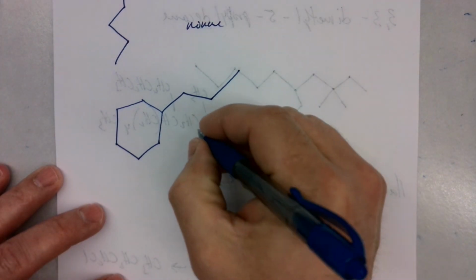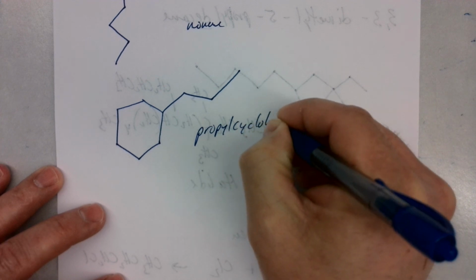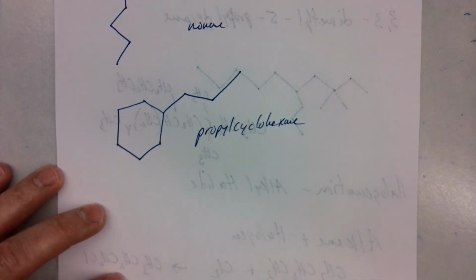Is it propylcyclohexane? Propyl cyclohexane. He said, is it? I don't know. Is he right? Yeah. Why is there not a number there? There's only one, which means I would start numbering there anyways, just like X. Do we ever write 1X? No, we just write X. If there was 2 branches, then I'd have to number them.